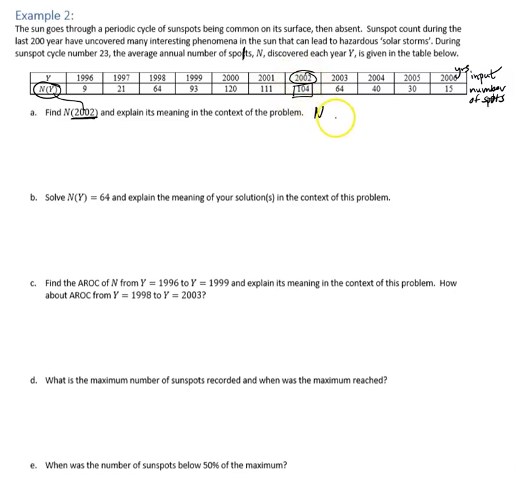And the answer is 104. So the number in the parentheses is your input. This time we're being given the input and asked for the output, which is 104. Okay, and the meaning in the context of this problem is that in the year 2002, there were 104 sunspots.